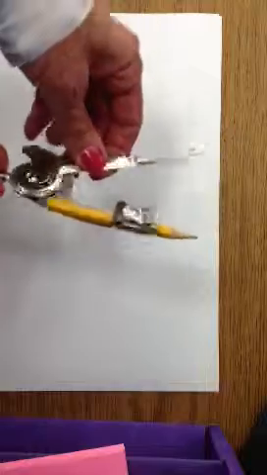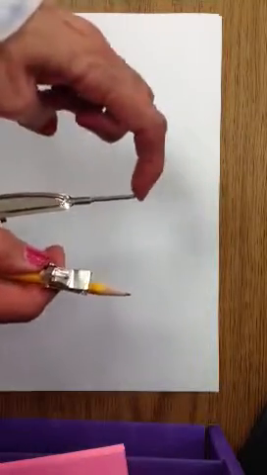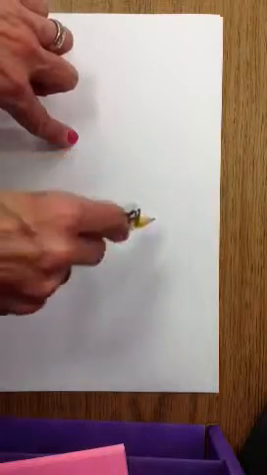In this next lesson, 3.5, we're going to be using a compass. So I just want to show you a couple things about a compass. This is what it looks like. I'm sure you've all seen them before. So this is the anchor. This is where I'm going to place it down when I want to create something, and that should stay still.